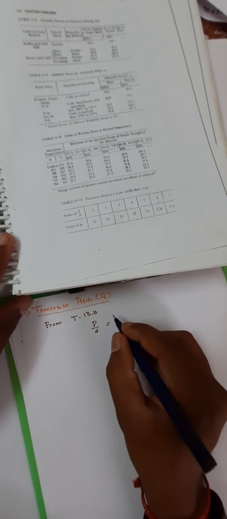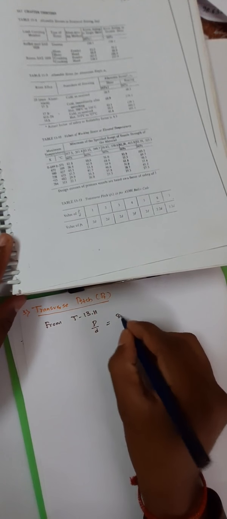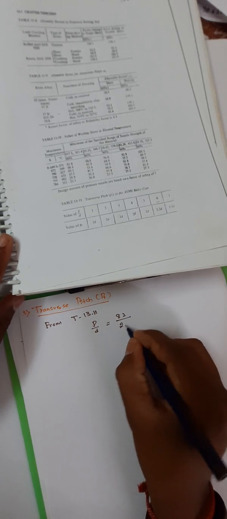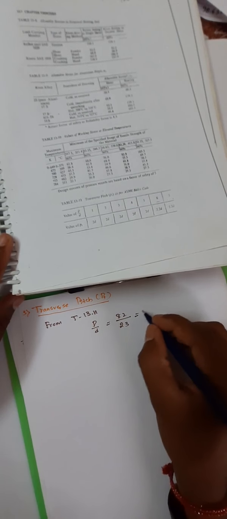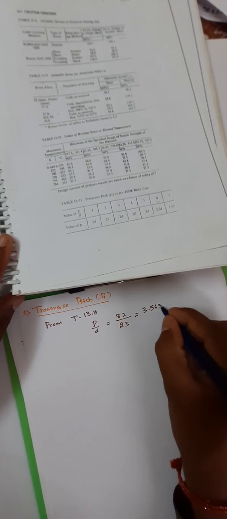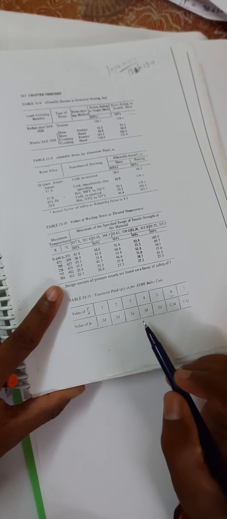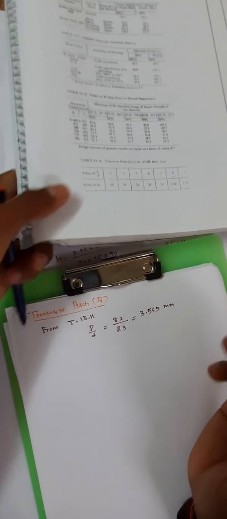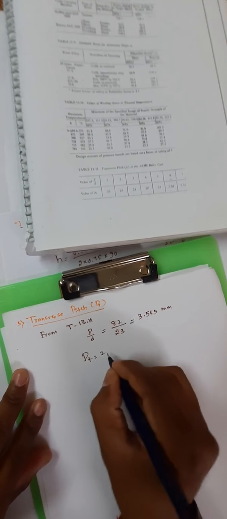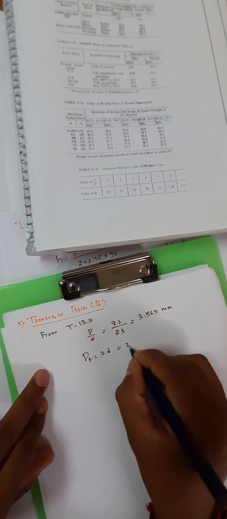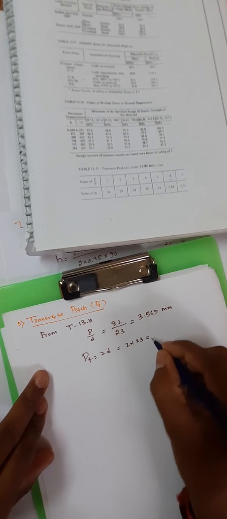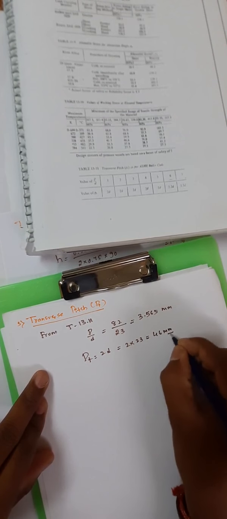So, here we know the pitch, that is 82, divided by the diameter 23. If you simplify this, we will get 3.565 mm. So, further with respect to this value, here we know that P by D is in between 3 and 4. So for that, PT value should be 2D. Where PT is equal to 2D, if you substitute that value 2 into 23, we'll get 46 mm. This is the transverse pitch.